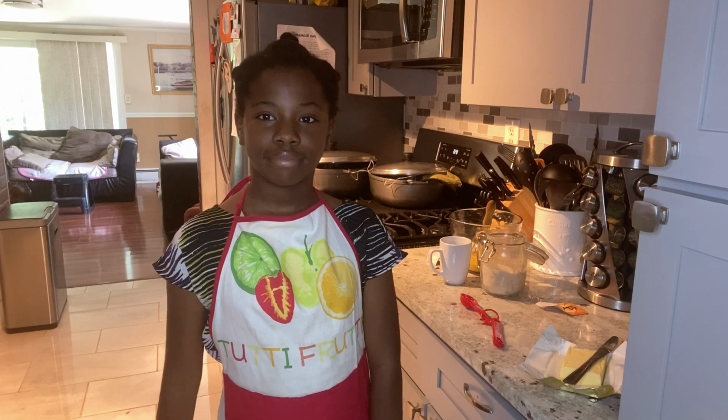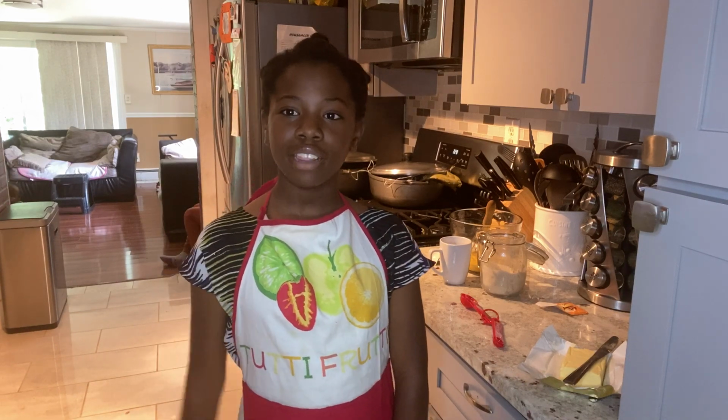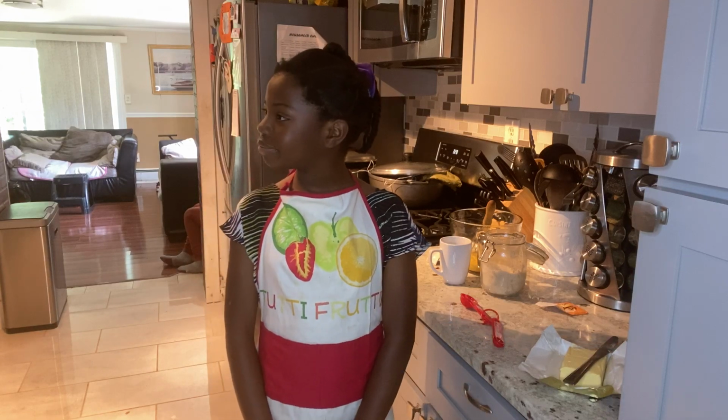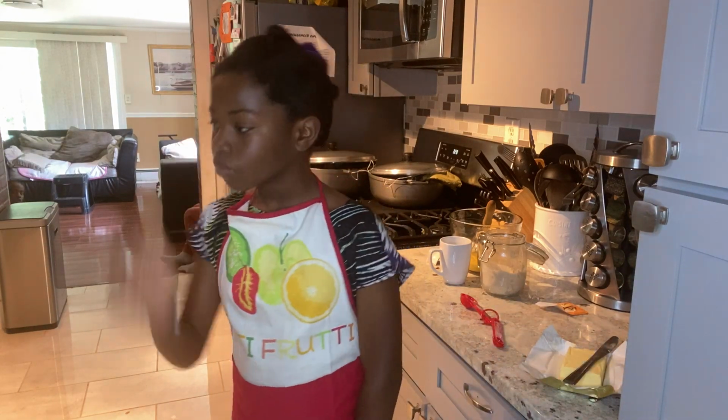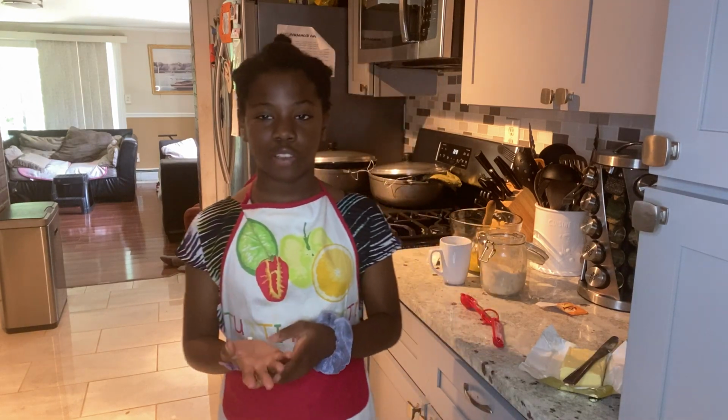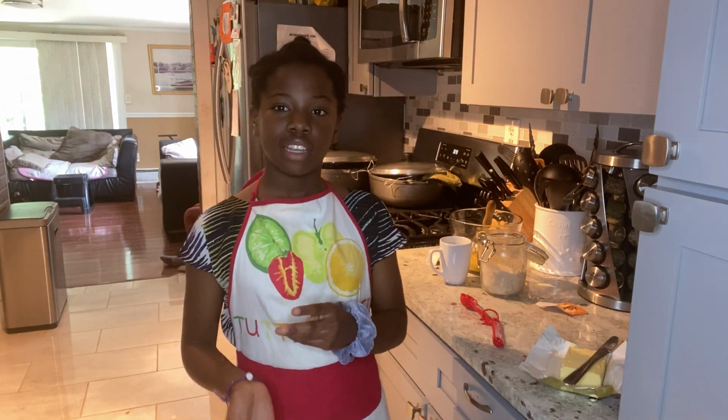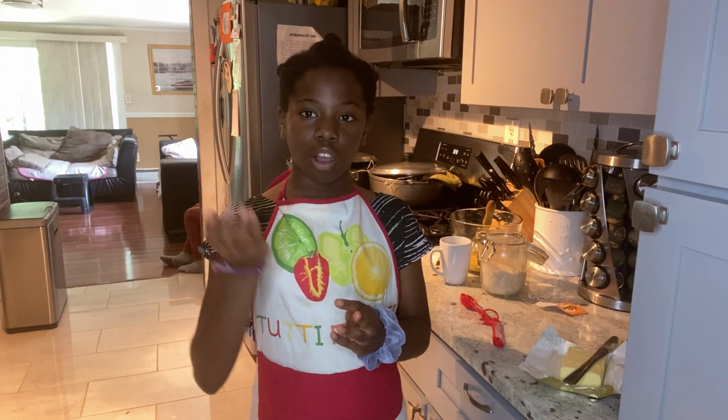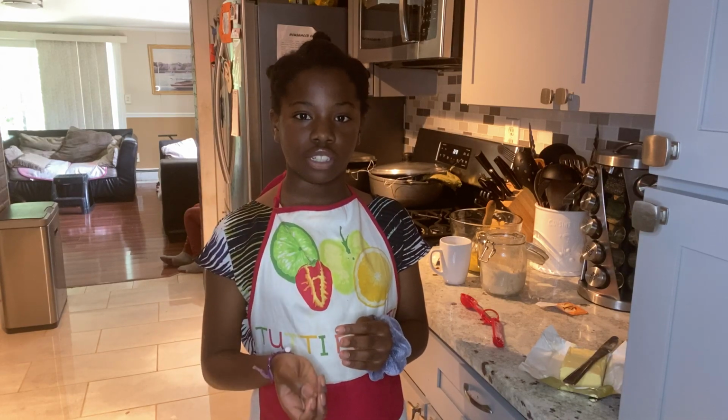So yeah, let's get started. Before we get started, please ask your parents for help to do this recipe because they're going to be handling the oven. So you might want to get some parent help, unless you're a professional and you know how to bake this because you've had a lot of experience. Anyways, let's get started on explaining fractions.